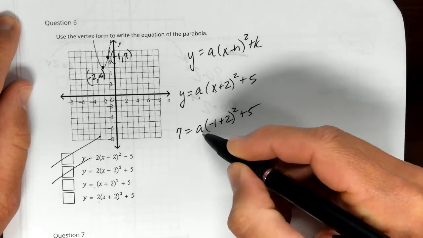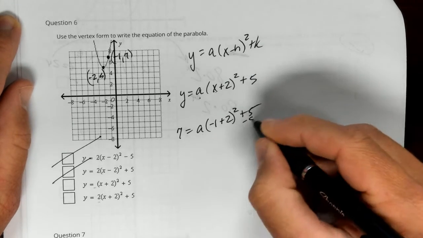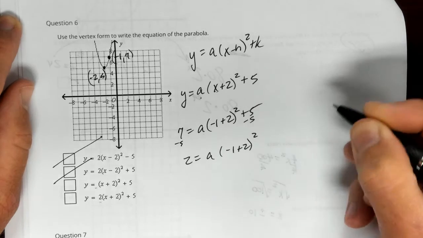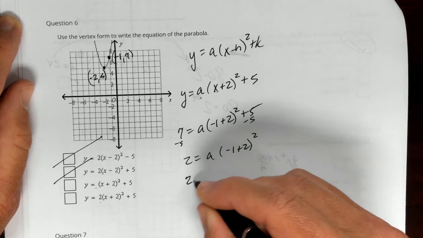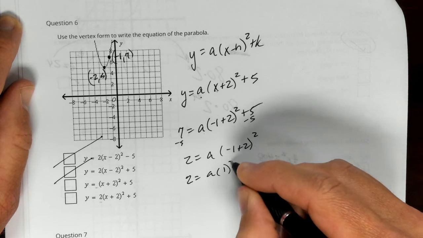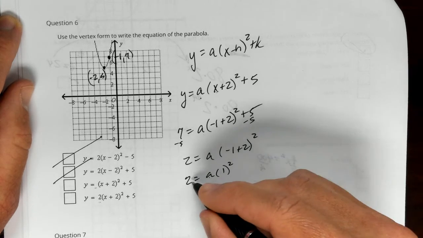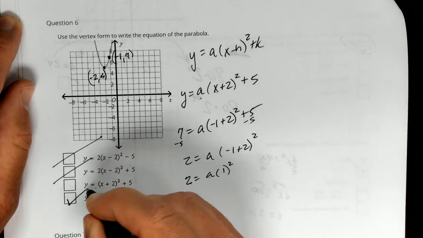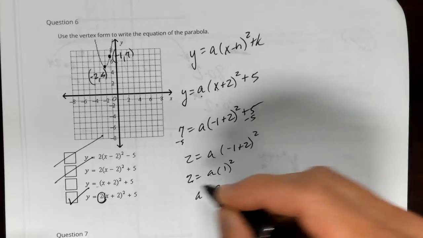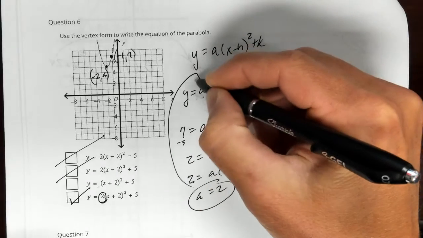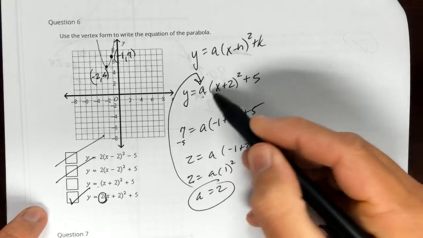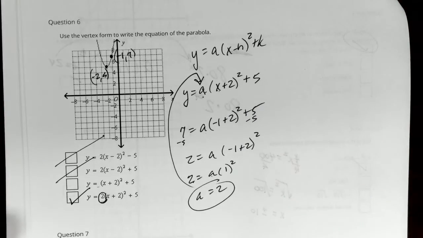And now, again, we're solving for a. Right? So let's subtract 5 on both sides. I get 2 equals a, negative 1 plus 2 squared. So 2 equals a. And then negative 1 plus 2 is 1. Okay, well 1 squared is 1, so a equals 2. So we know that this is the correct answer, because the a value has to equal 2. So again, my equation would be y equals 2, parentheses, x plus 2 squared plus 5.